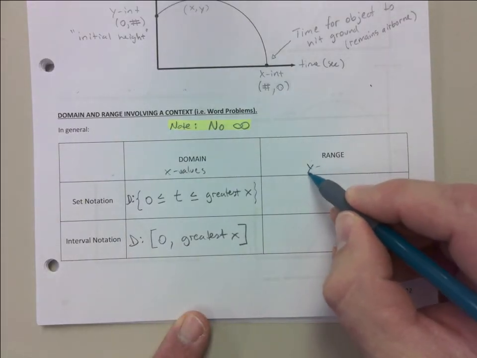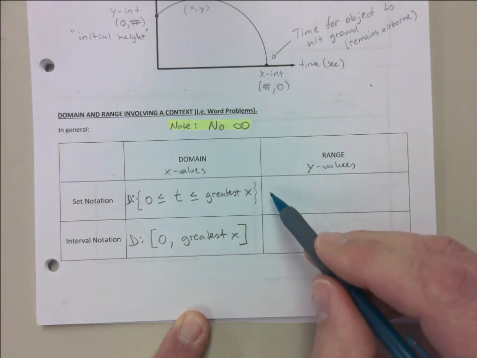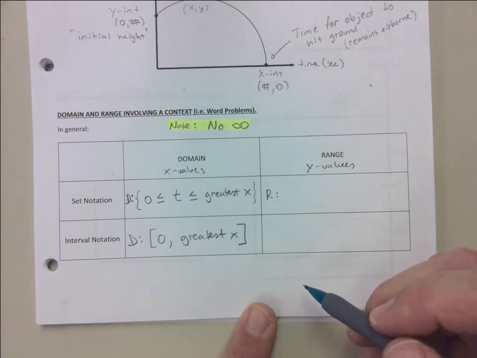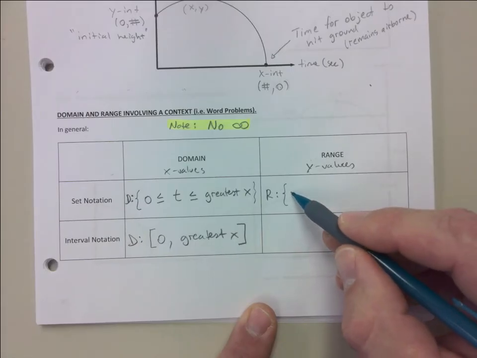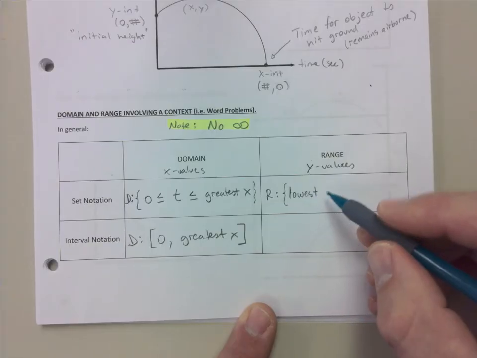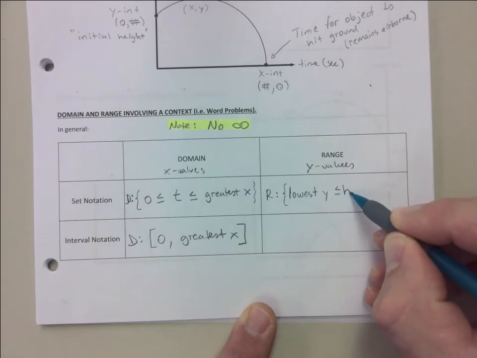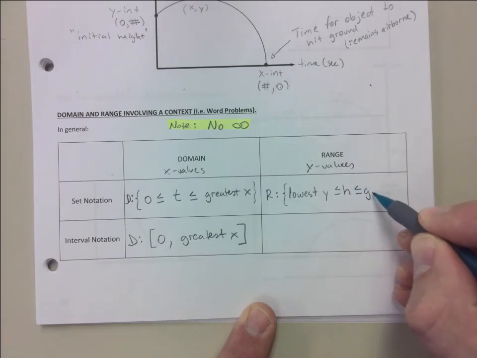For the range, we're into the y values. So for range, we use squiggly brackets, remember? We go from, and you have to be careful, lowest y value to greatest.